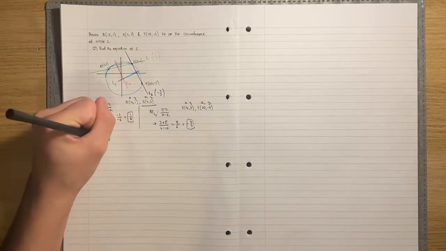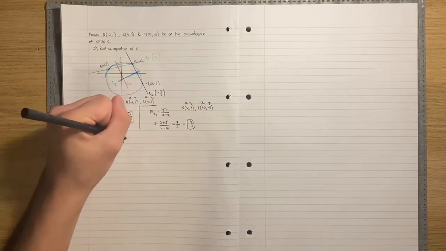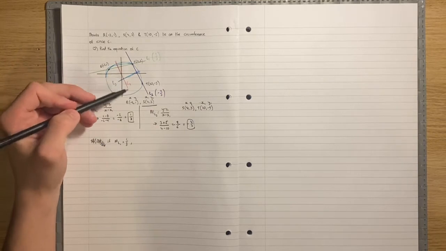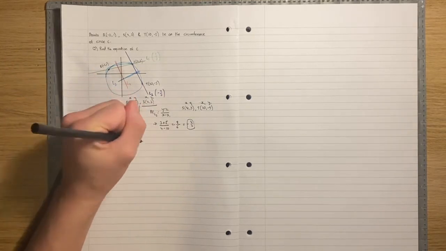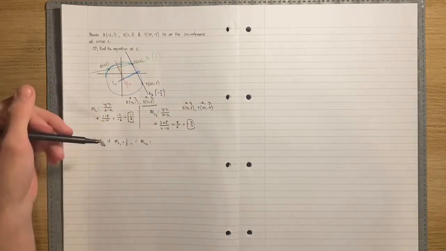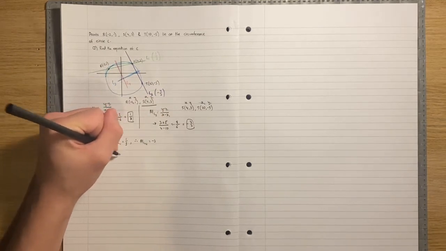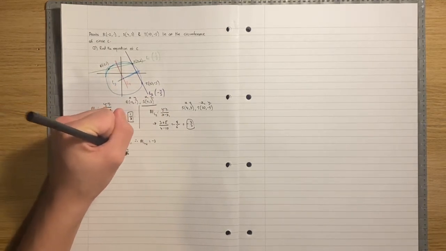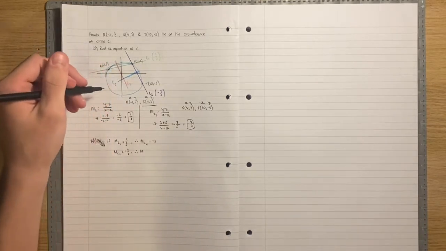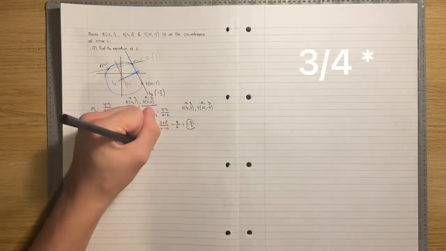So we're going to say if M of L1 is equal to 1/3, that must mean that the gradient of L4 is going to be the negative reciprocal. So flipping it over and putting a negative sign, it's going to be -3. Likewise, if the gradient of L2 is -4 over 3, we're going to know that the gradient of L3, so M of L3, is going to be the negative reciprocal, which is going to be 4 over 3.